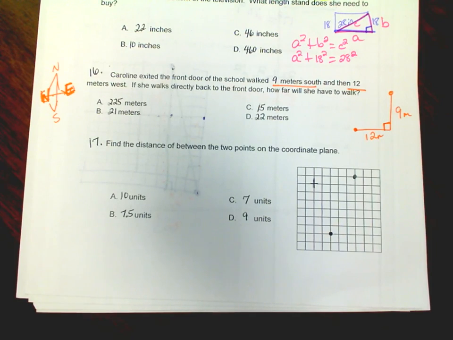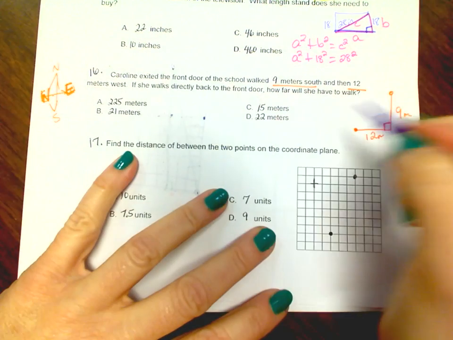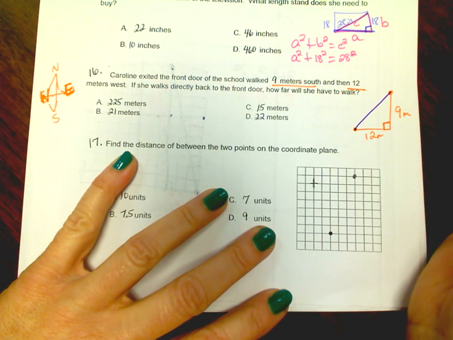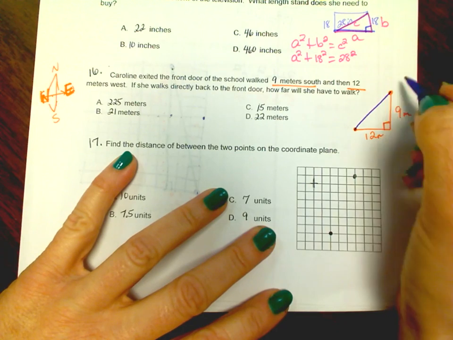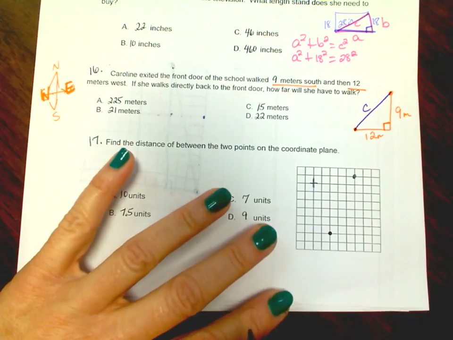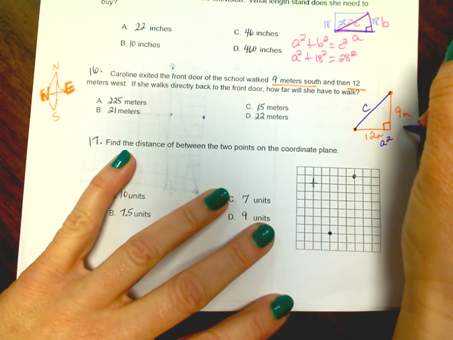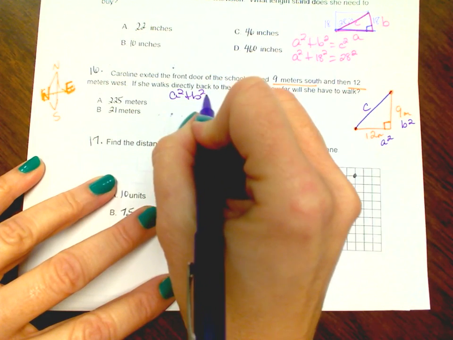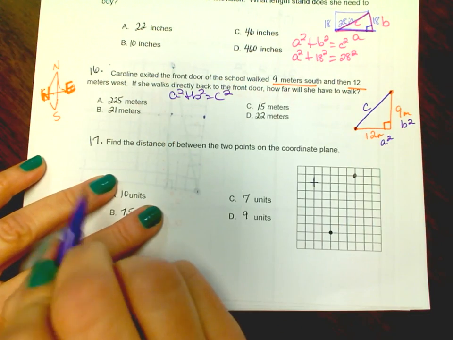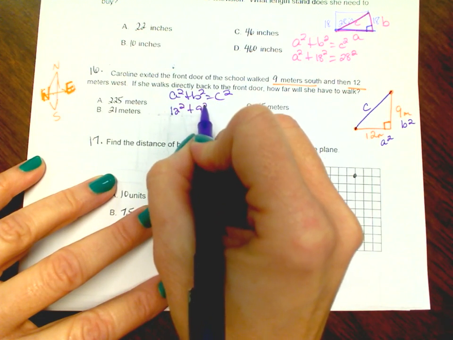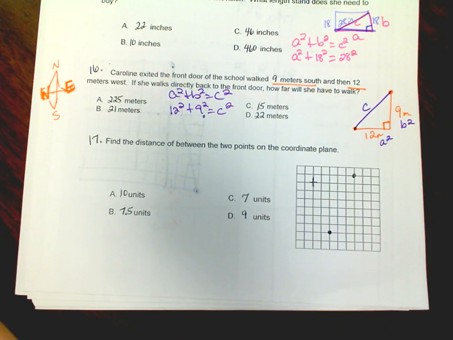And so, if she walks directly back to the front door, directly back, how far will she walk? So let's label the triangle. Remember, the longest side is your hypotenuse, so I'm going to label it C. A squared, B squared. So A squared plus B squared equals C squared. So 12 squared plus 9 squared should equal C squared. And you can finish it from there.